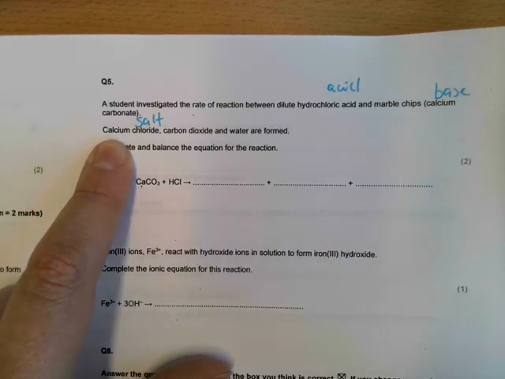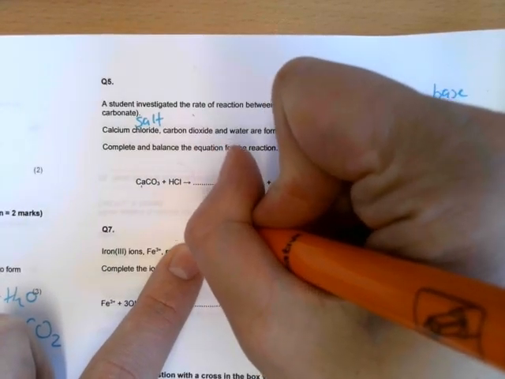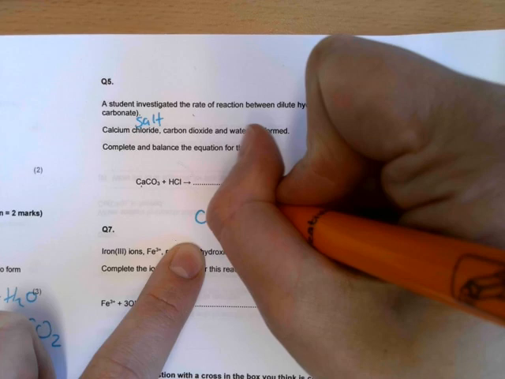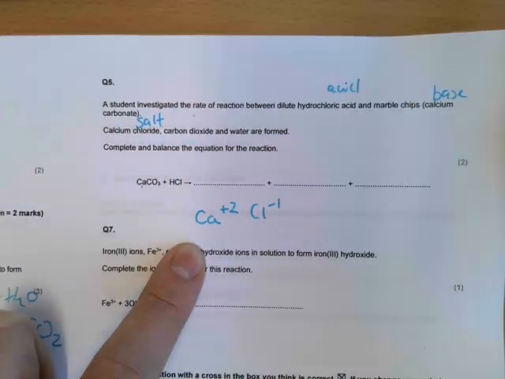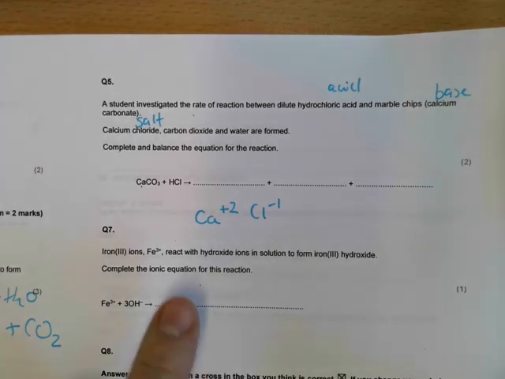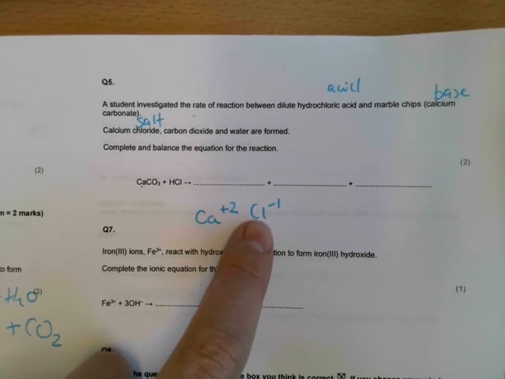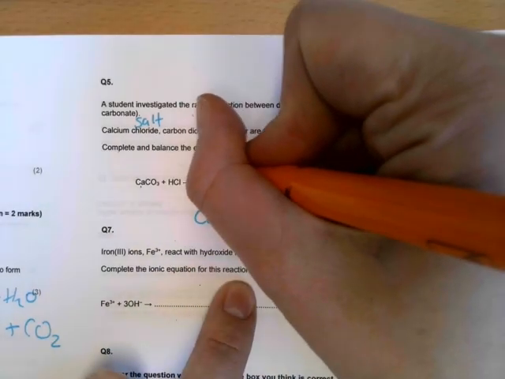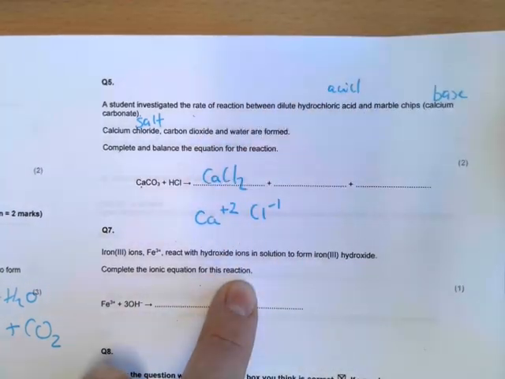You need to write the formula of the salt. Calcium chloride contains calcium and chlorine. It's an ionic compound. You've got a metal and a non-metal, so I use charges to work this out. Group 2 +2 charge, group 7 -1 charge, cross them over, you get CaCl2.